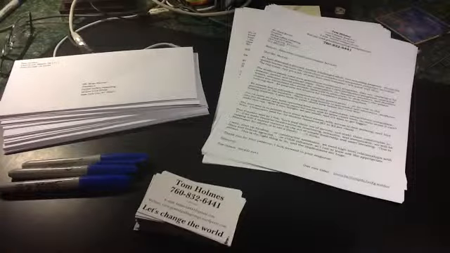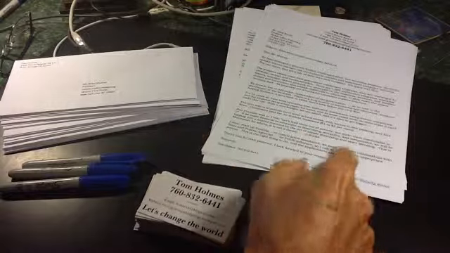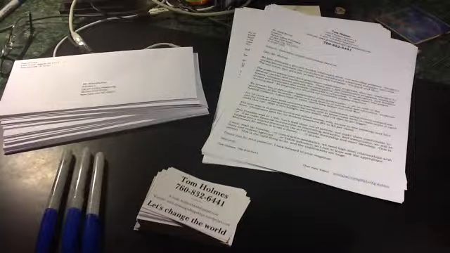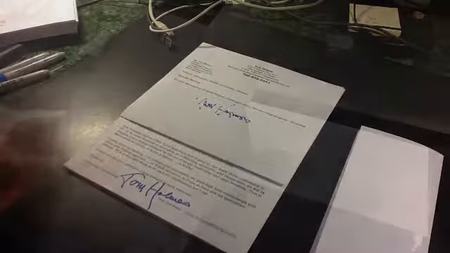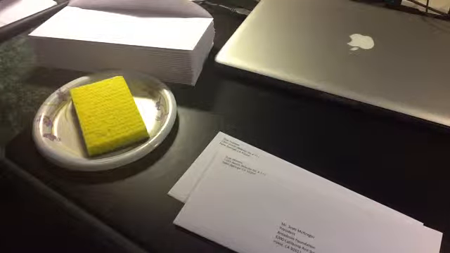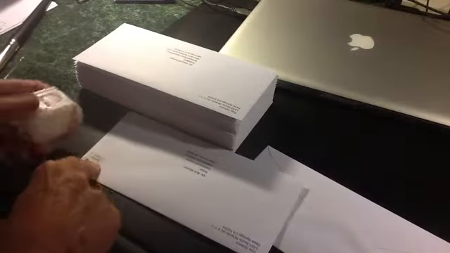So now I have a stack of letters, 25 of them, 25 envelopes in order, a stack of business cards, and a pen to sign. So I sign each letter, flip it over, and keep going. They're all signed, and I start folding. Now what I'm doing is I take a business card, put it in there, put the whole thing together, and keep moving along. So now I'm putting the envelope together, licking the stamps with a sponge. Now I'm putting stamps on, just doing one at a time.